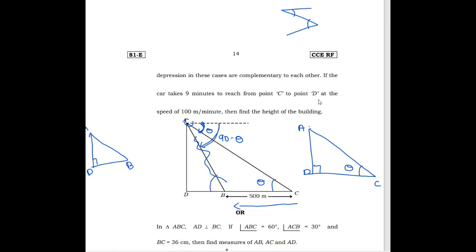This also will be theta. At C, theta, and 90 minus theta is here. At B it will be 90 minus theta, and this one is 500. Let me take it as x from here to here. Let me write DB. Now from here to here can I write 500 plus x, and this is x. Okay, so much I wrote.